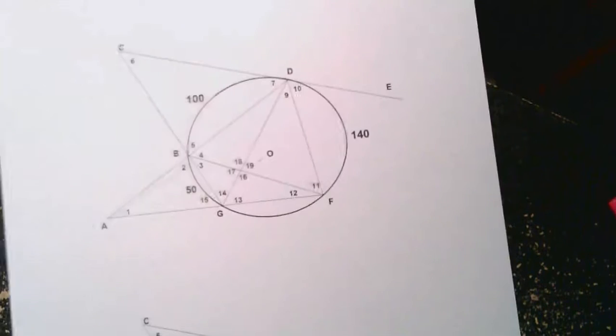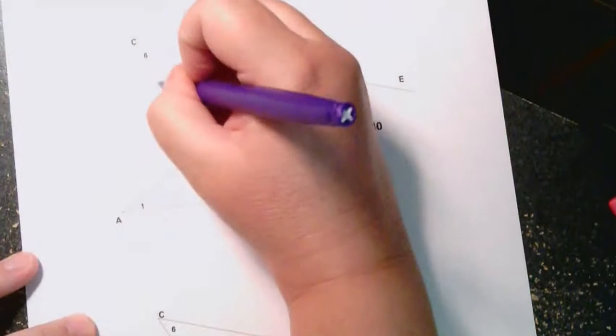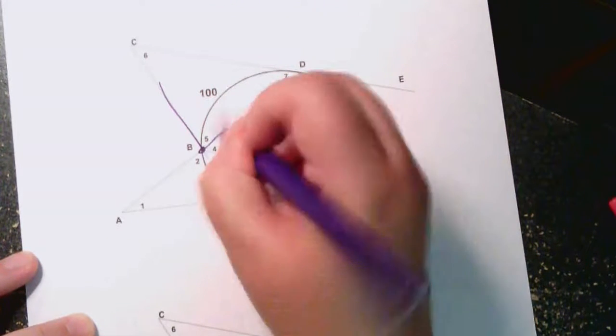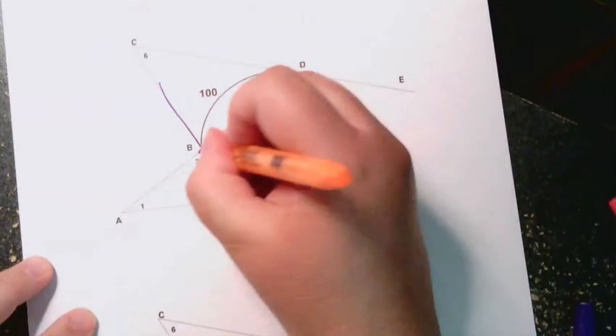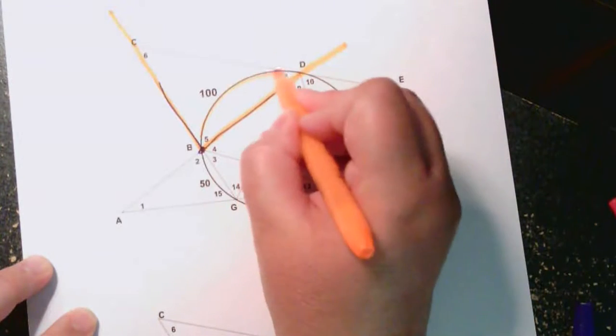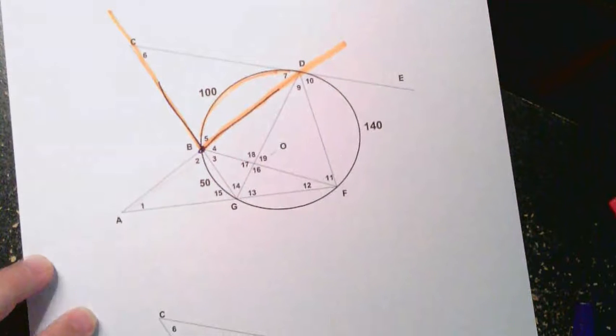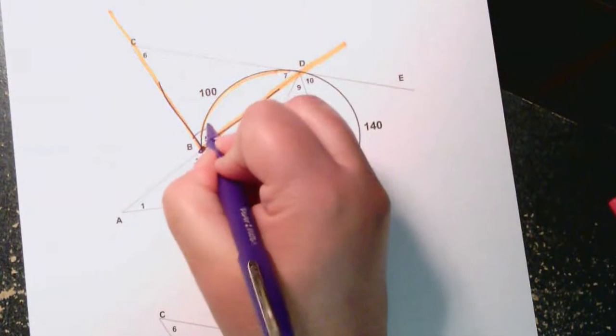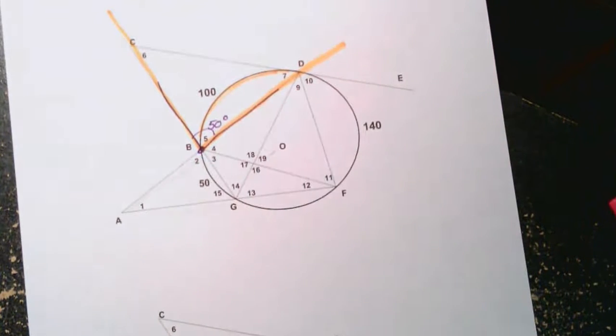Okay, so angle 5, vertex on the circle. Here are the 2 sides. Maybe I should use my highlighter. So the intercepted arc is the 100-degree arc. So that means angle 5 has to be half of 100 degrees. So this is 50 degrees. Angle 5 is.